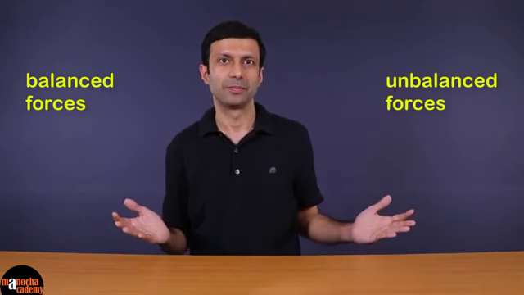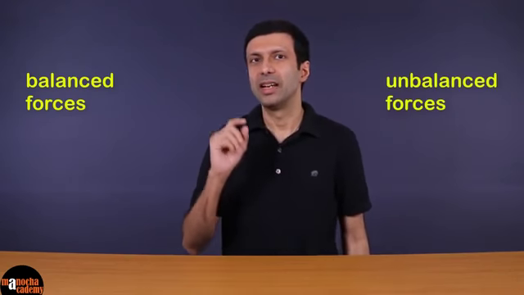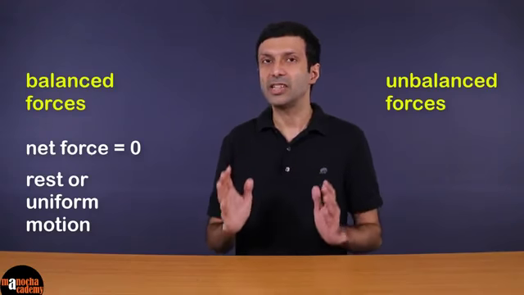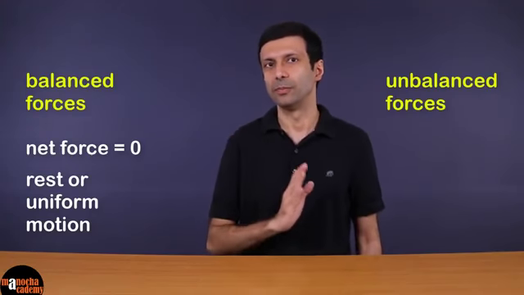As we saw, when one force or more than one force acts on a body and we analyze the forces, then we can say the forces on the body are balanced forces or they are unbalanced forces. Now in the case of balanced forces, the net force is zero. So the body is in a state of rest or it's in uniform motion. Uniform motion means the body is moving with a constant velocity, and this happens when there are balanced forces. The net or resultant force is zero.